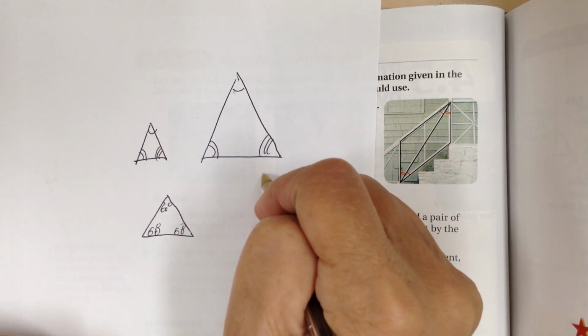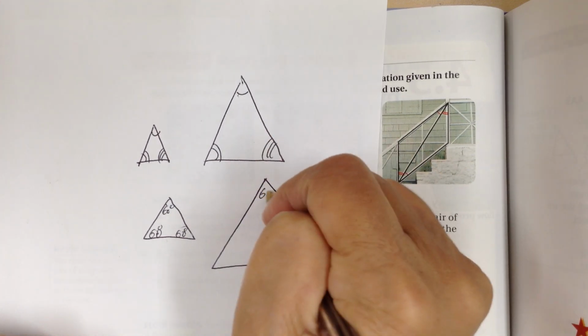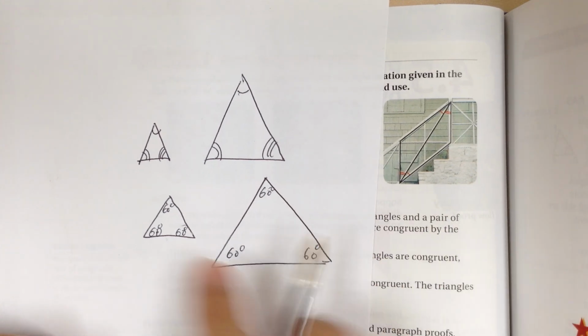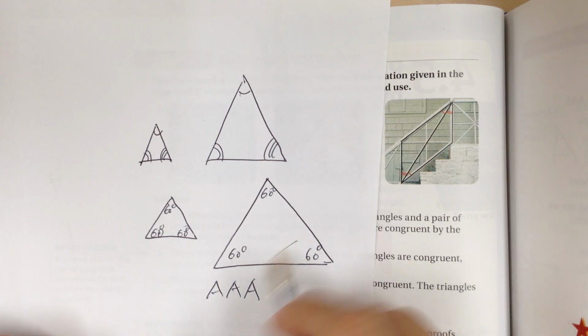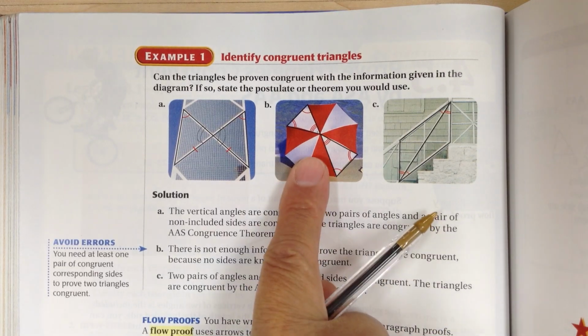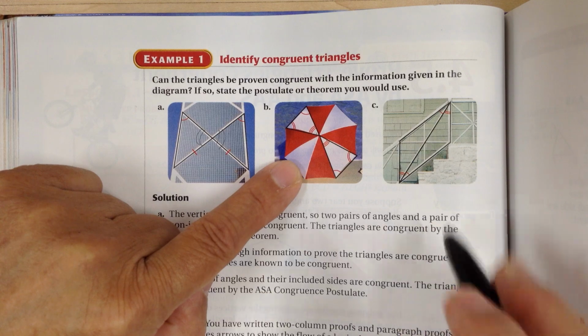So we come up with a counterexample. You can have a 60-degree equilateral triangle, and bigger ones. So you can see that. That's why there's no AAA. This one doesn't work. They are similar, but not congruent. So this one is no good. You need additional information to get it to be congruent.